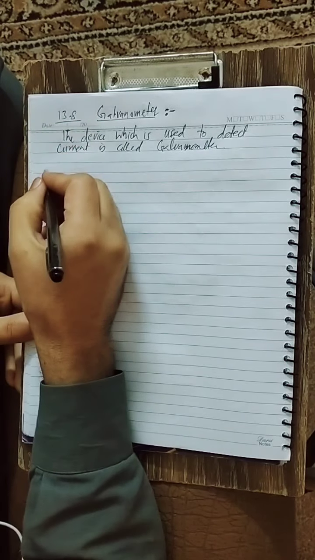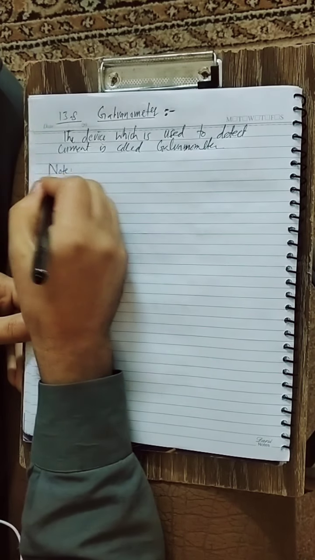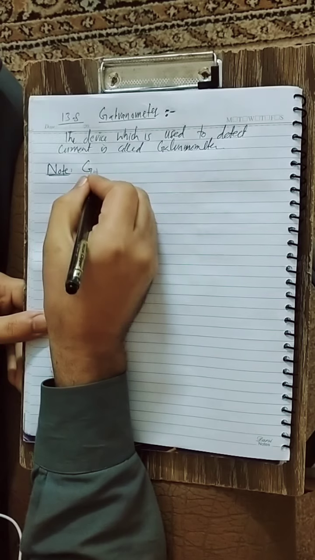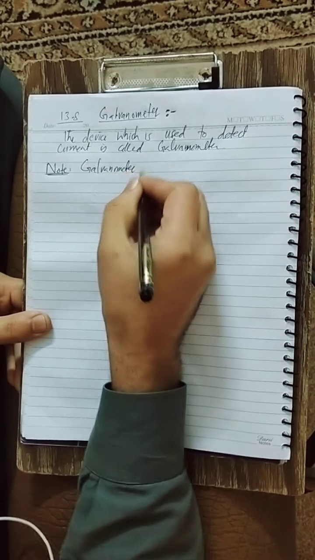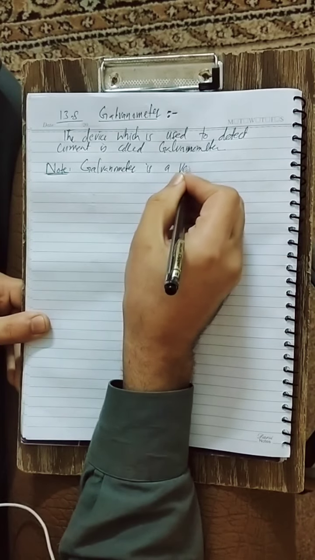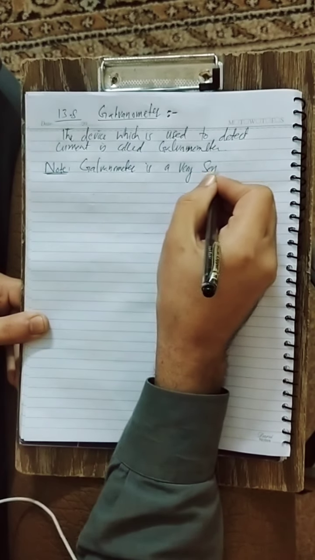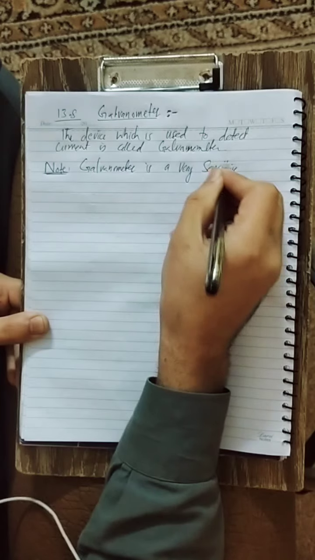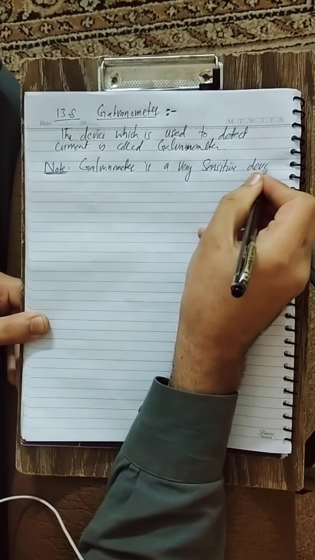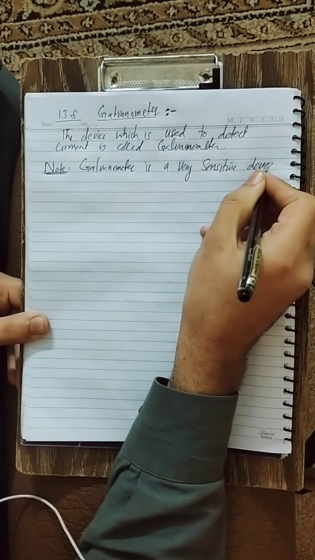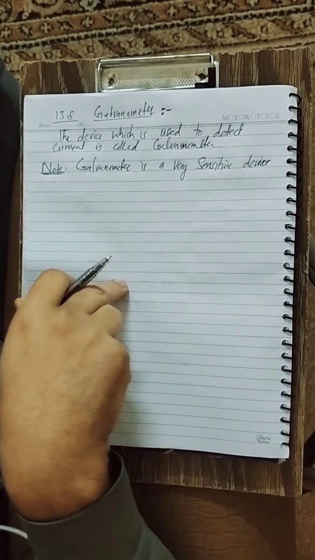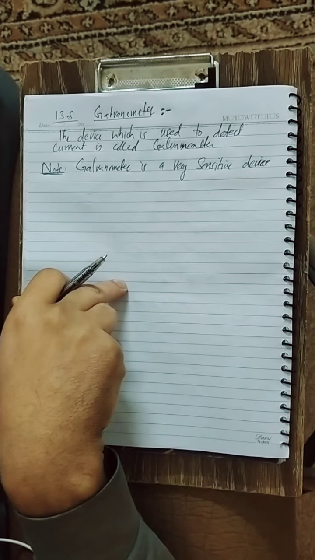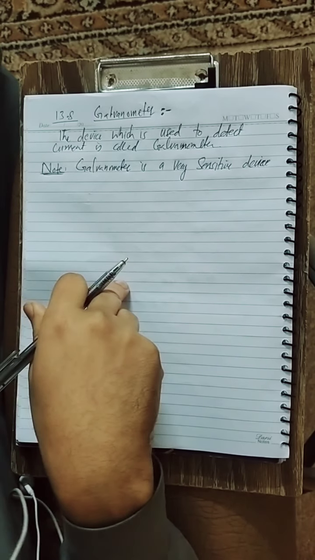So remember, galvanometer is a very sensitive device. It can detect very small current. So that is why it is a very sensitive device.